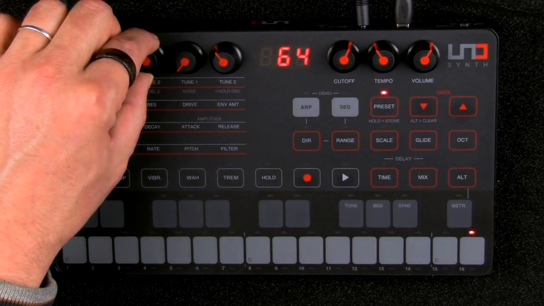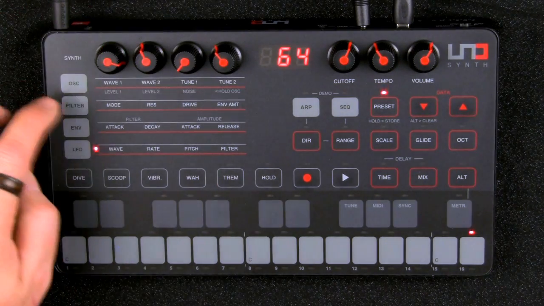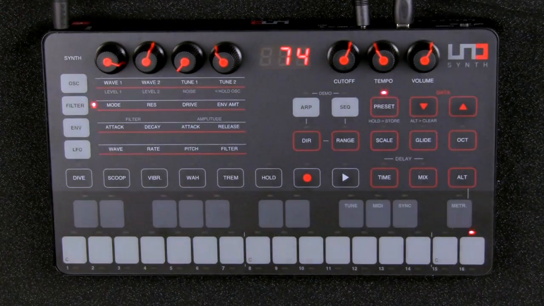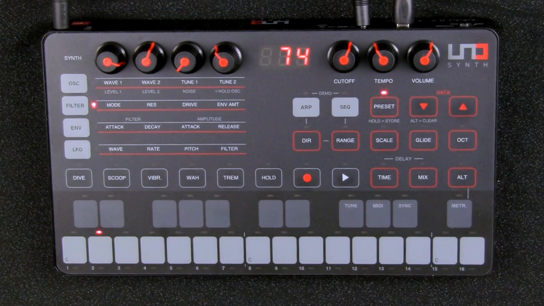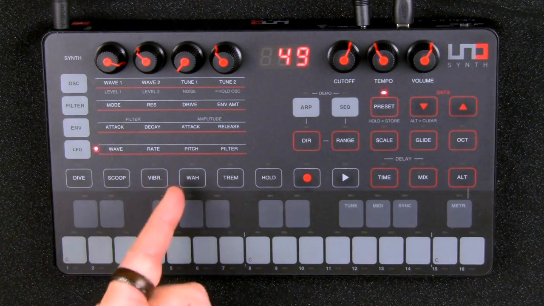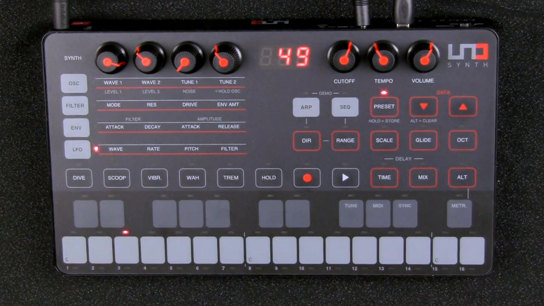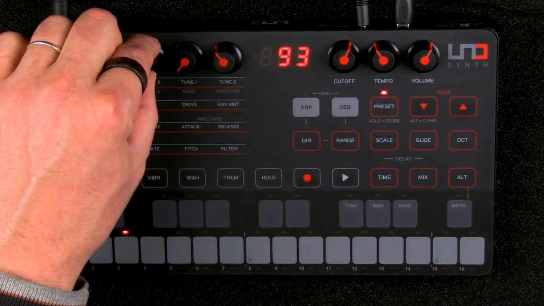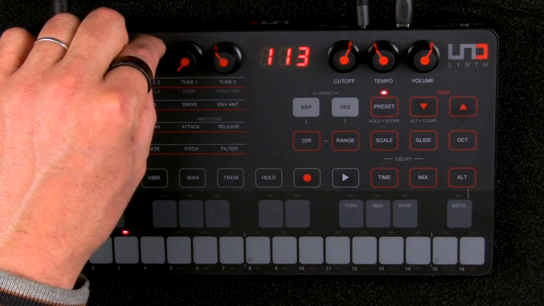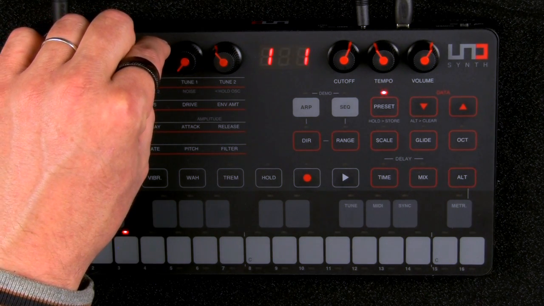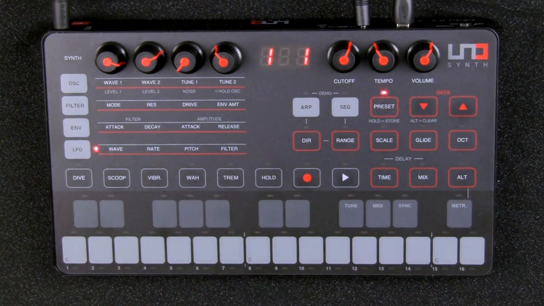So if you've got sample and hold going, and you have your sequence running, you can go to your LFO rate, and once you get past 127, you get into synchronizing with your sequencer.